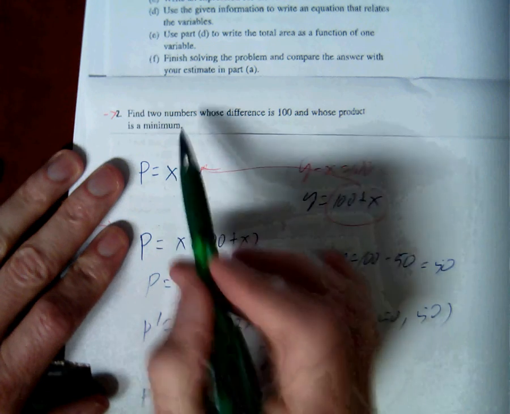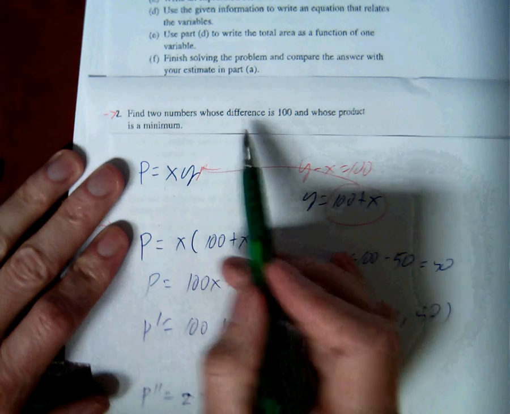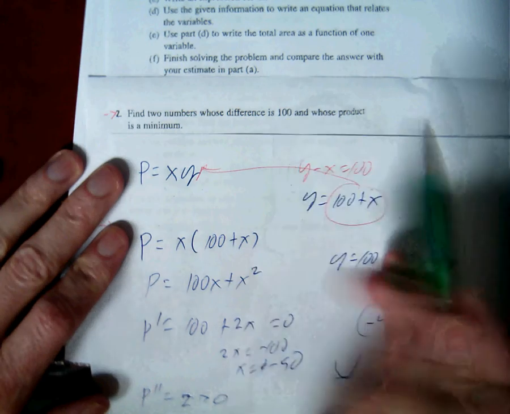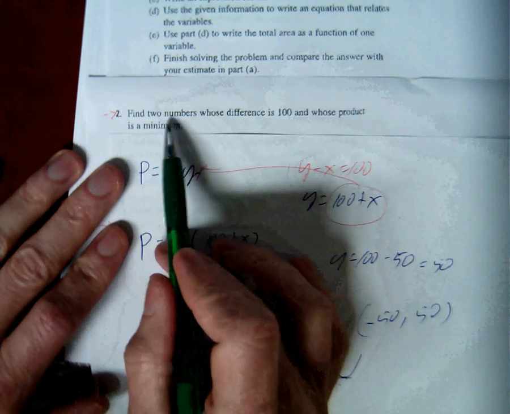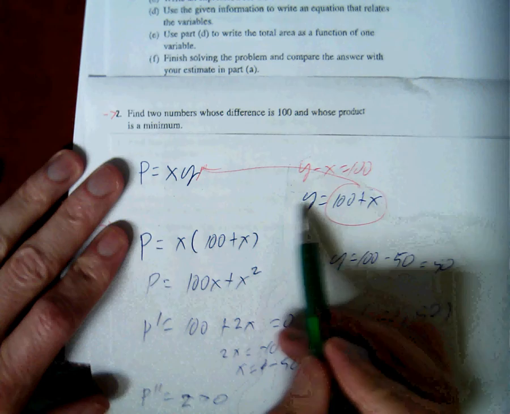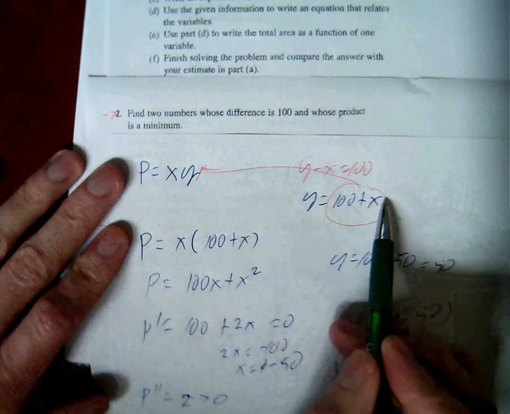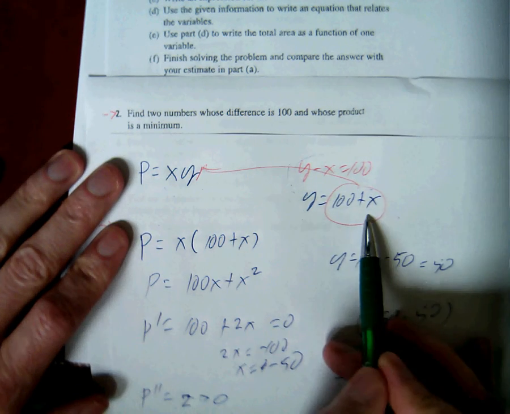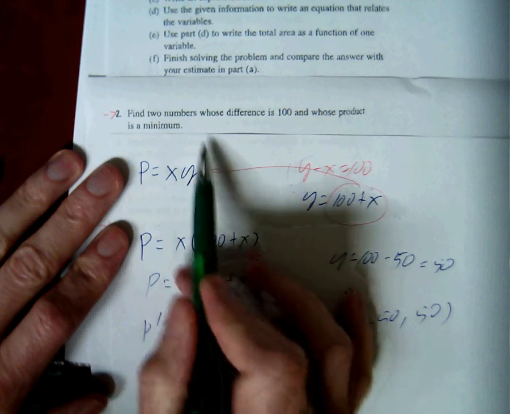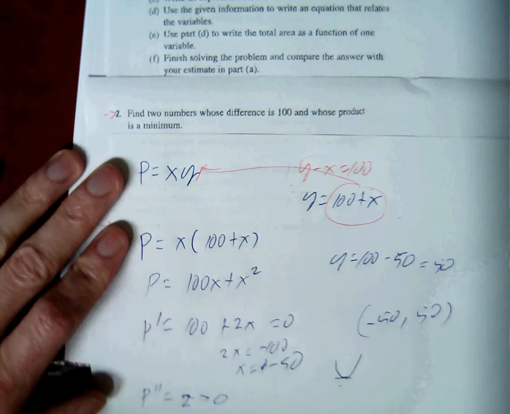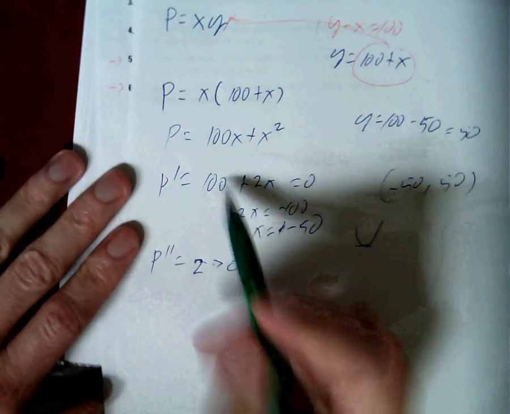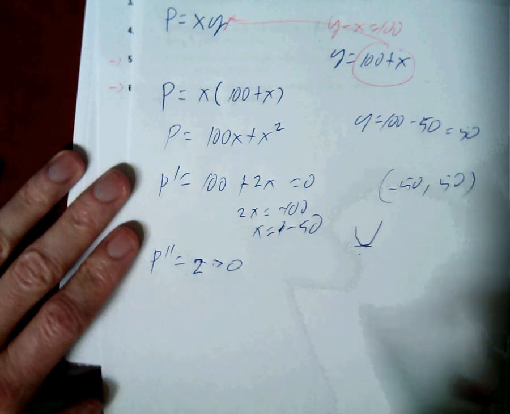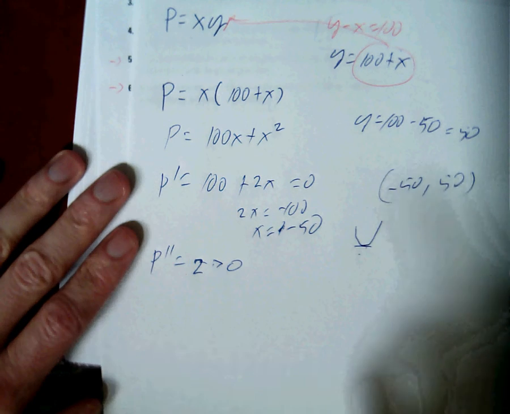So then you look back to the question, and hopefully there's usually another number you haven't used, in this case the 100, and it says the two numbers whose difference, so we write down an equation. That's my helper equation. I use my helper equation to make my original function all one variable. Then I can start the calculus where I find the critical value of, and sometimes the questions are sneaky.